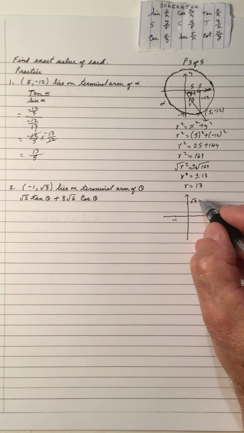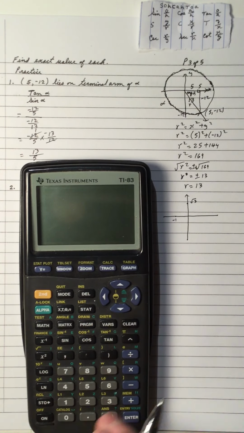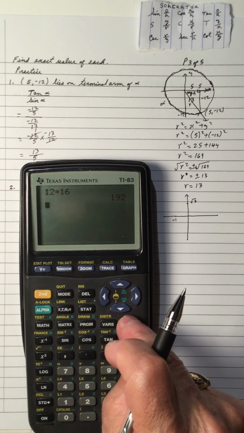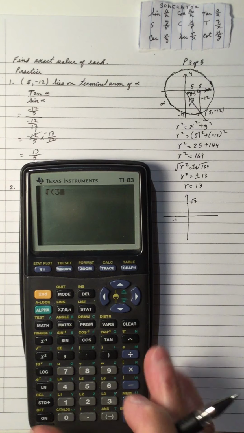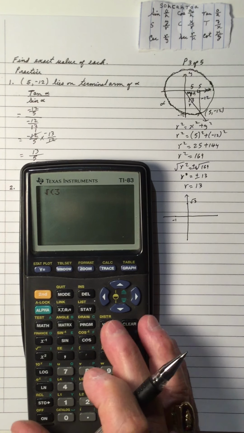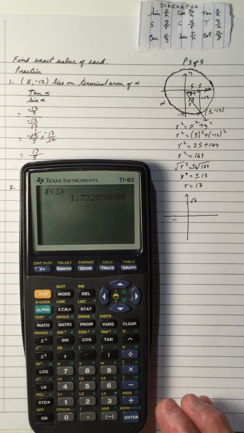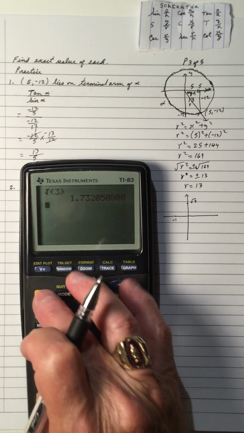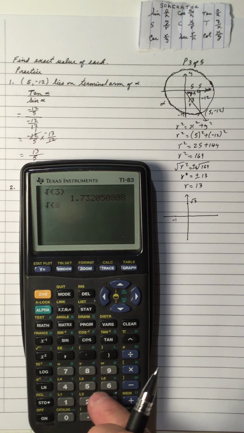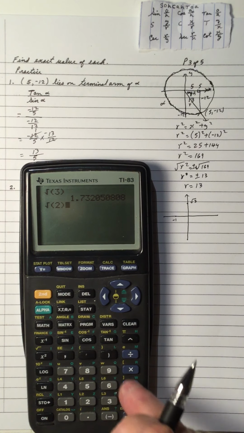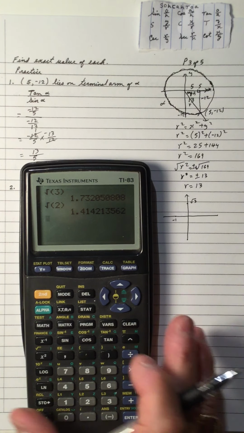What is the square root of 3? I don't memorize it. Let's check the square root of 3. The square root of 3 is 1.7. And the square root of 2 is 1.4.